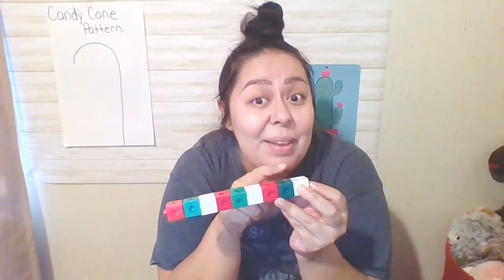Red, green, white. So here's my ABC pattern. It's just like an AB pattern, except instead of 2 colors, I'm using 3. Red, green, white. ABC, ABC, ABC. Just like that. We know a lot of patterns. Way to go. High five.